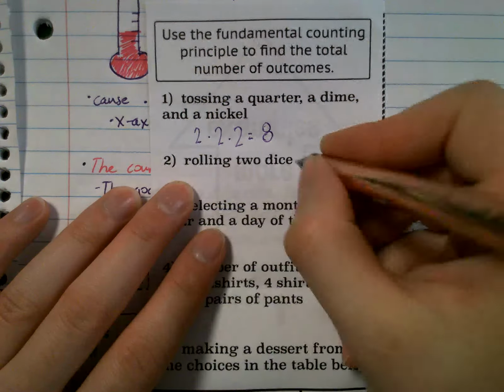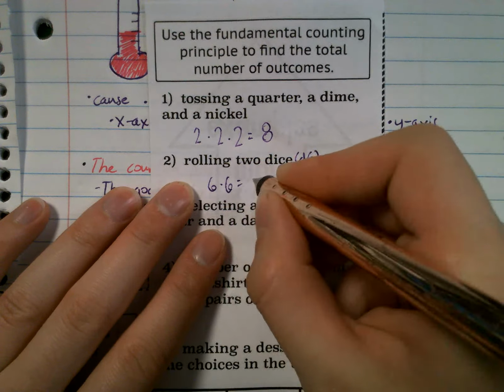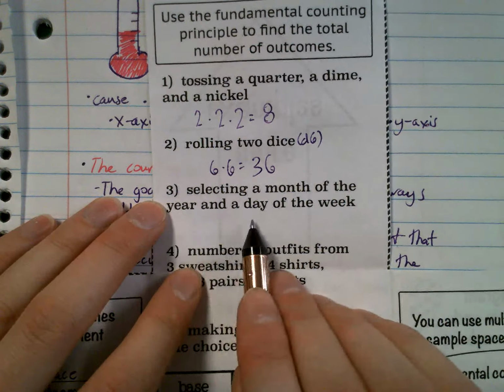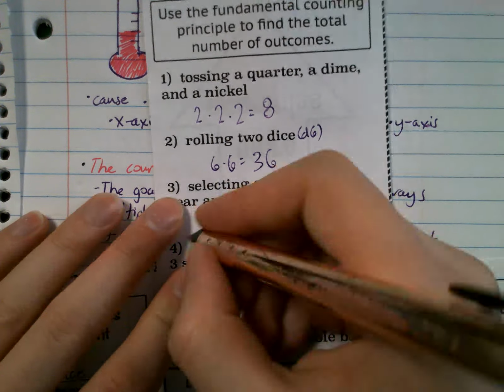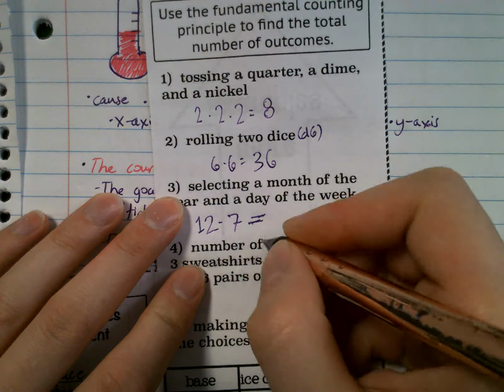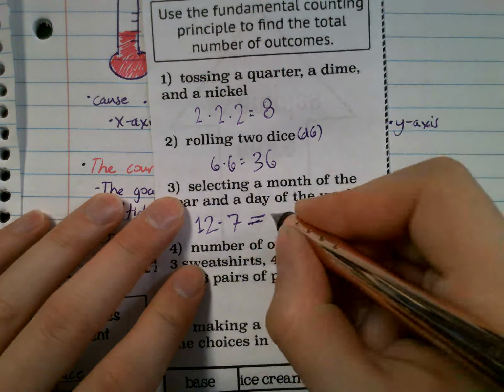Rolling 2 dice, assuming they are D6s, that means I'm going to have 6 times 6, which I did earlier. That was 36. Selecting a month of the year and a day of the week. There are 12 months in a year, 7 days in a week, which is going to give me what? 84. Very good.